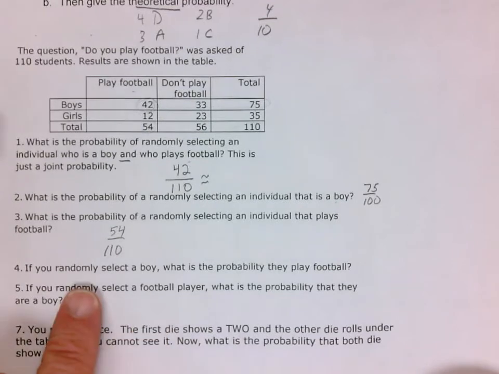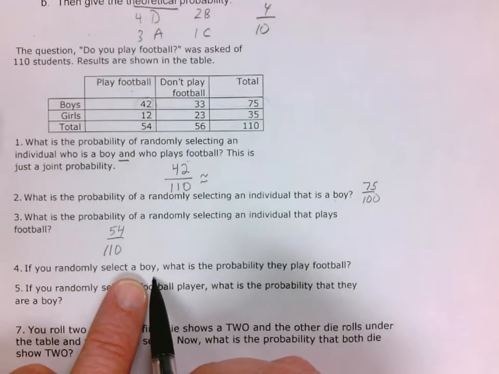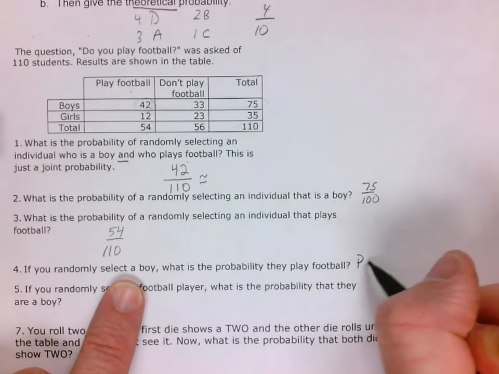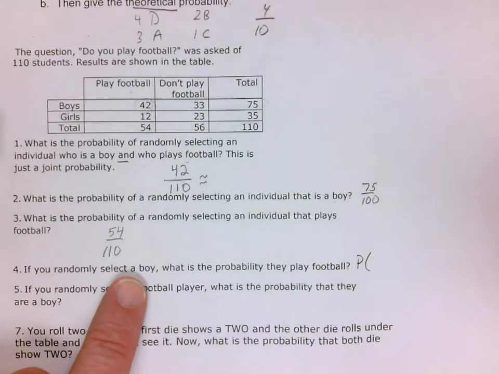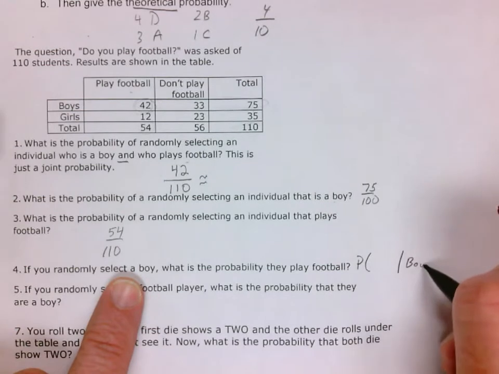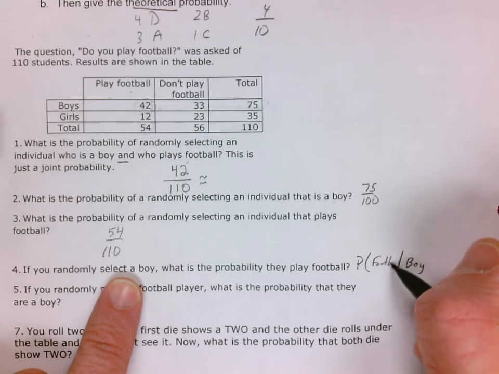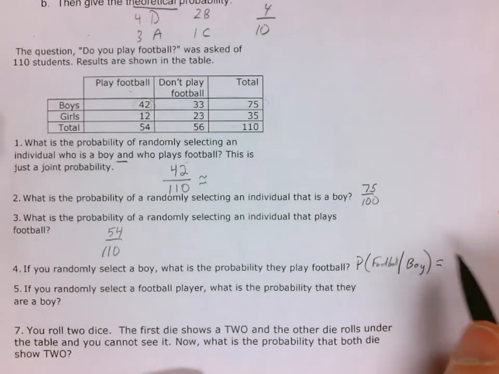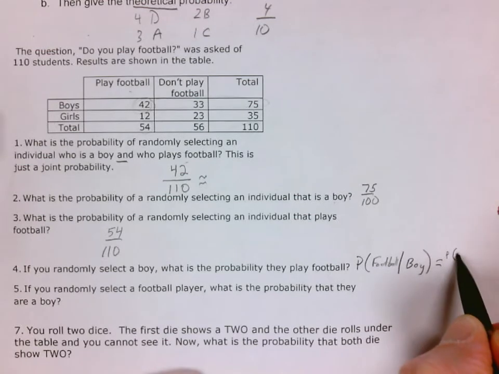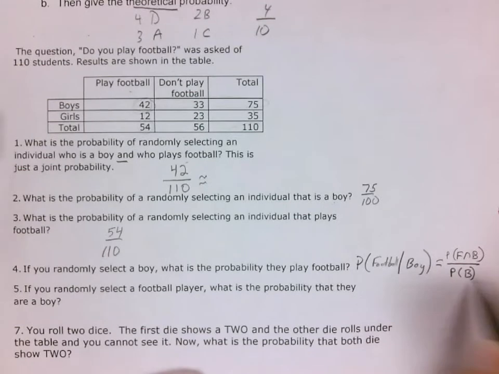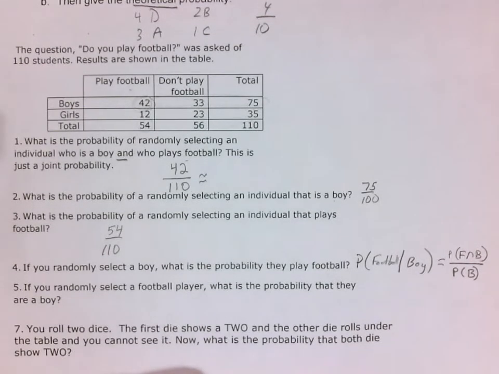Okay, now if you randomly select a boy, what's the probability they play football? This is a conditional probability, and it says randomly select a boy. So they're saying you selected a boy. Given that you selected a boy, what's the probability they played football? Using our formula, that's the probability that they did football and they are a boy, divided by the probability that they are a boy. So in other words, we narrow it down to the boys. What's the probability that they did football and a boy out of the number of boys?